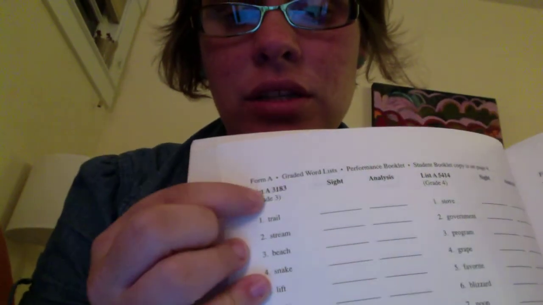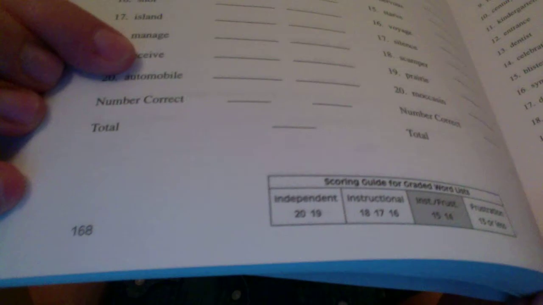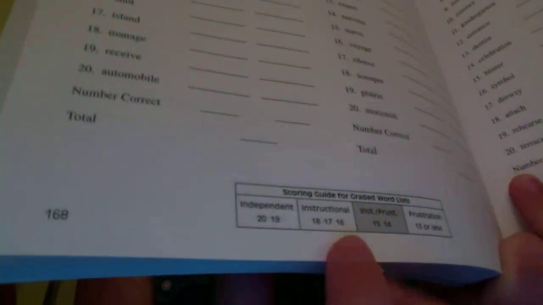Okay, so for example, I'm looking on page 168 in Johns, and this is the 10th edition I have right now. On this page, this is a third grade list, and you can see right here it says list A with a number and then third grade list. Down at the bottom, it has a little box, the scoring guide, and here you want to see what was their last instructional level.